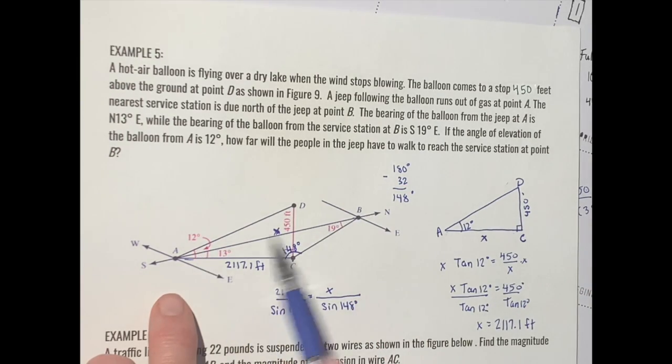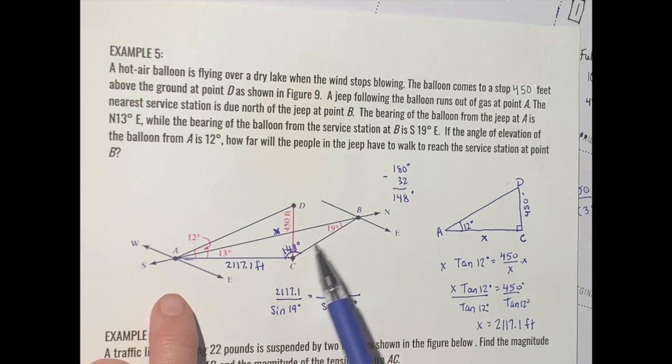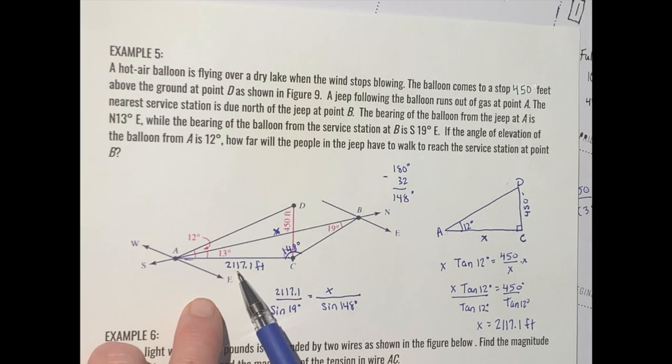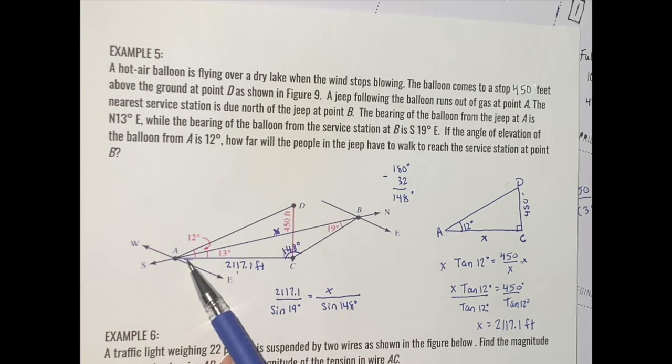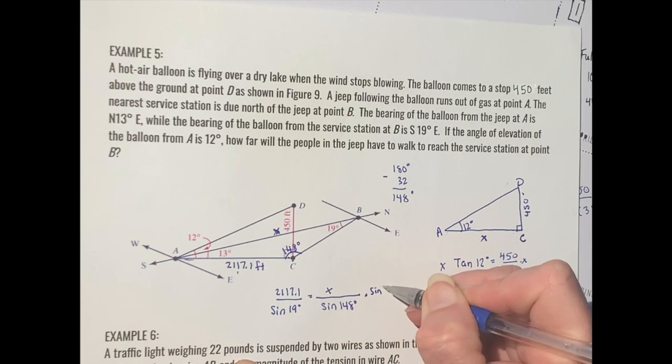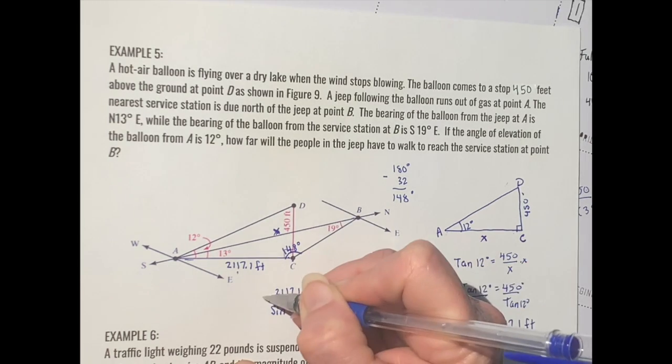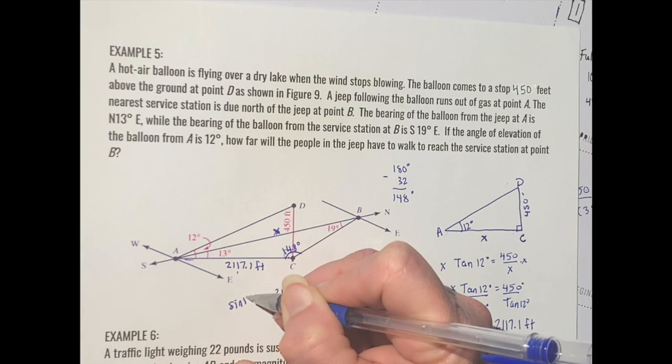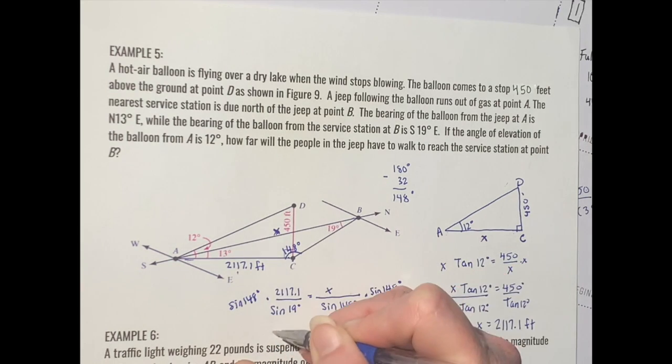So x over sine of 148 equals 2,117.1 over sine of 19. If I solve that, then I know the distance from the Jeep to the service station. So I would just simply need to multiply both sides by sine of 148 degrees. And the rest my calculator will take care of here.